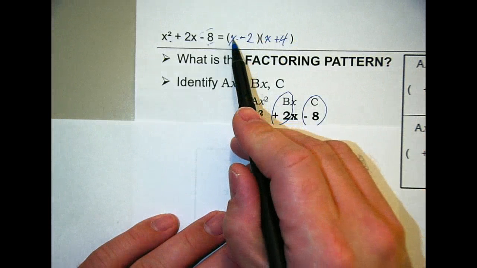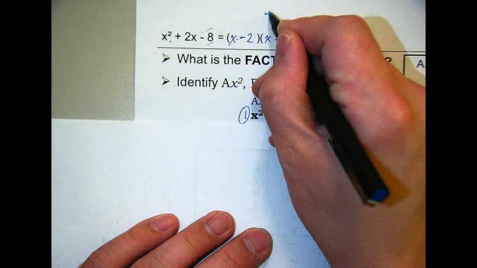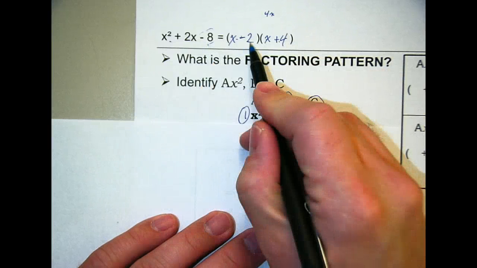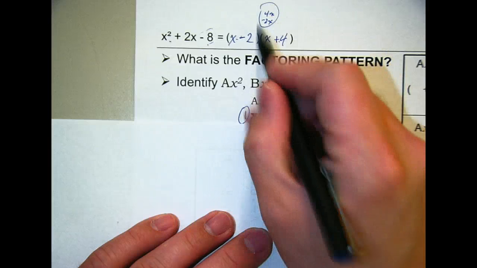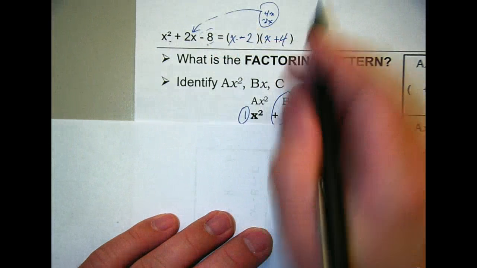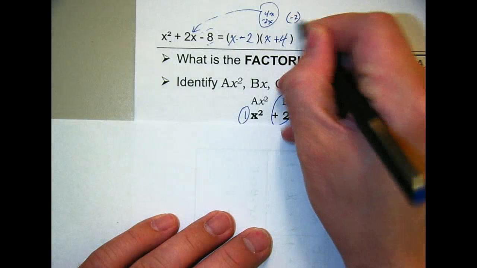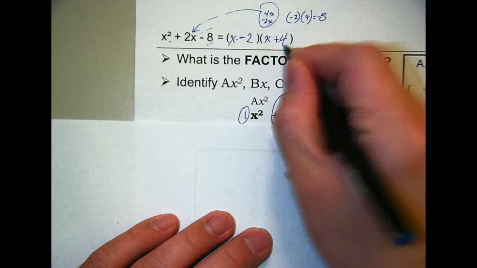Okay? Does that work? Well, x times x is x squared. X times 4 is 4x. Negative 2 times x is negative 2x. And that makes positive 2. And negative 2 times 4 is? That is negative 8. We're good. Hey, we just factored that.